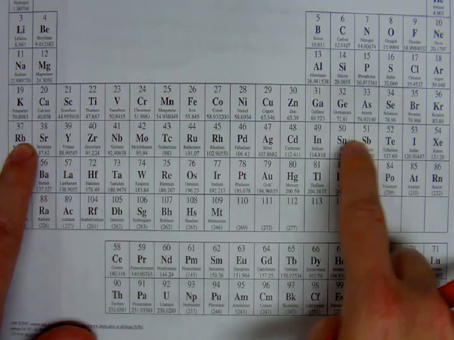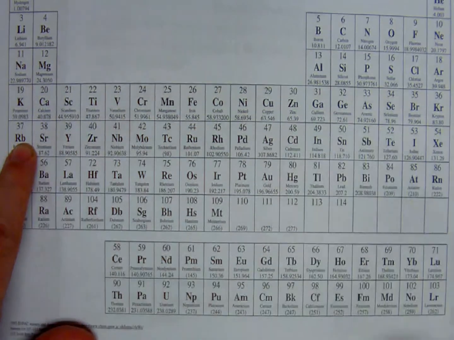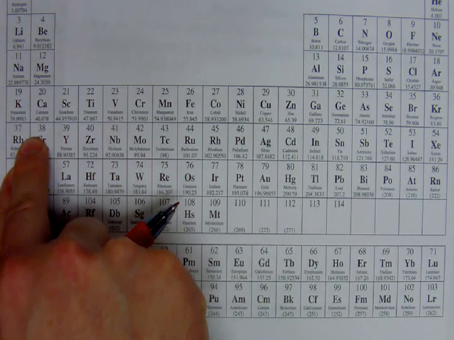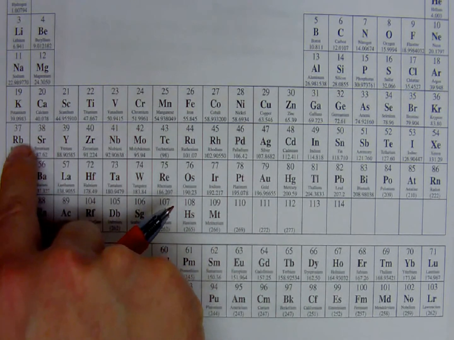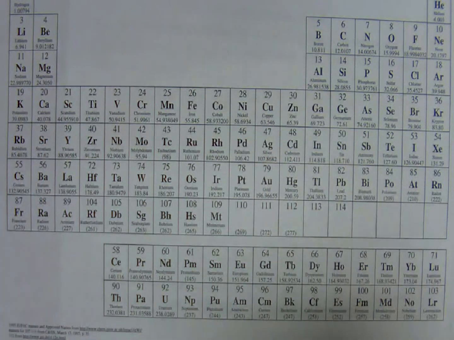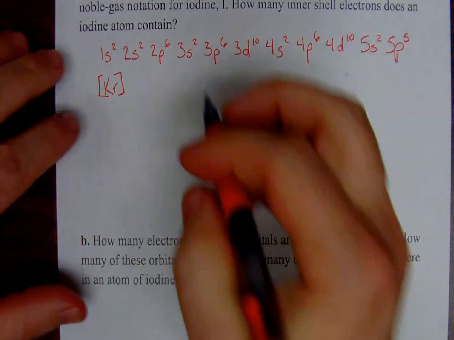So I don't actually have to write those 36 electrons. You can actually add those exponents up. I'll prove it to you that it's 36. I can represent this entire list of electrons just by writing Kr, and it saves me a whole lot of time. Okay. Now, last part of this question: how many inner shell electrons does an iodine atom contain?